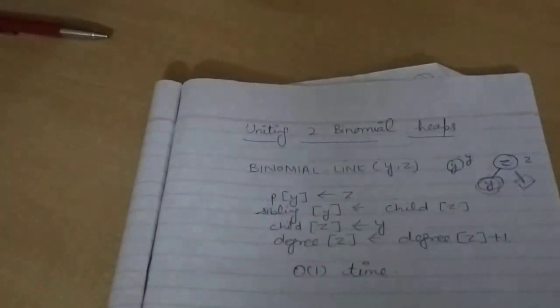So z is the parent, y is the child. Whatever the other child of z is becomes the sibling of y. Child of z is equal to y. Degree of z is equal to degree of z plus 1. So we have incremented the degree by 1, and it takes O(1) time. Now let's take a look at how the binomial heap union operation occurs.